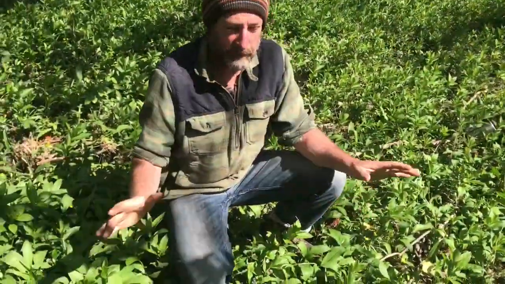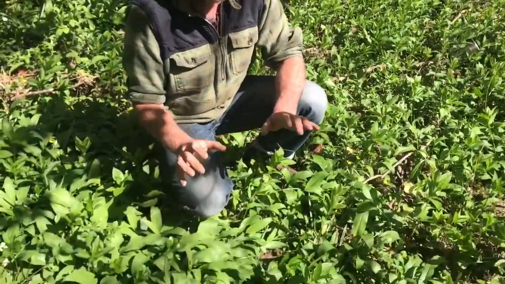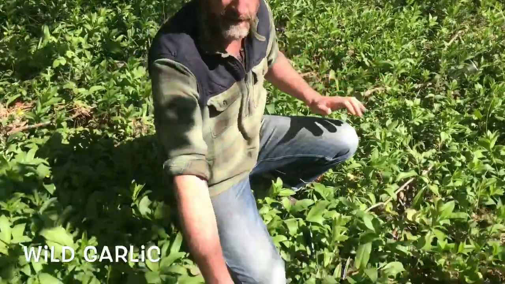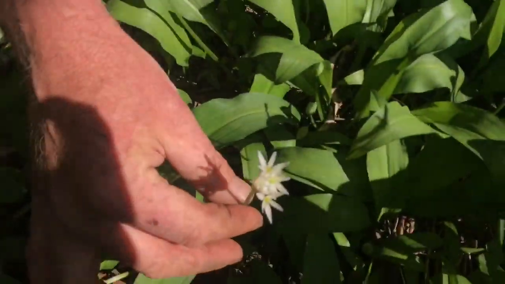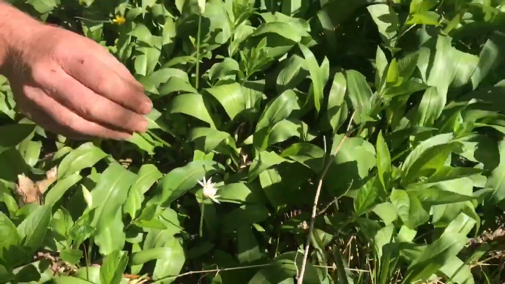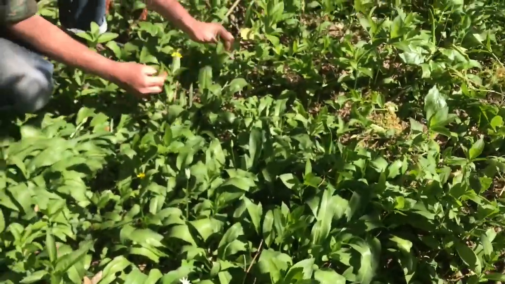Well, here we are. We've found the star of the show. This is what I've been looking for, and this one is wild garlic, and it's just about to come into flower. There's one that's just starting now, this sort of spike of white flowers. In amongst, we've got the celandine and the dog's mercury.